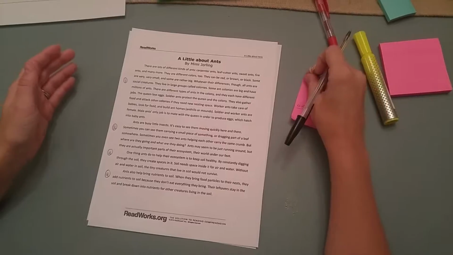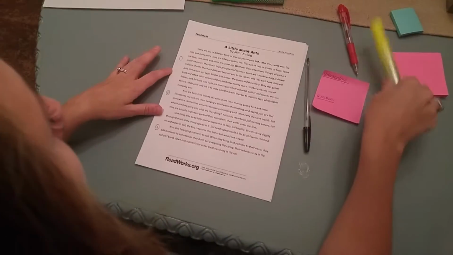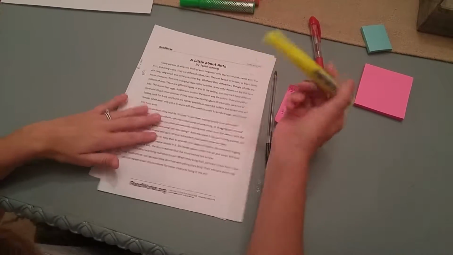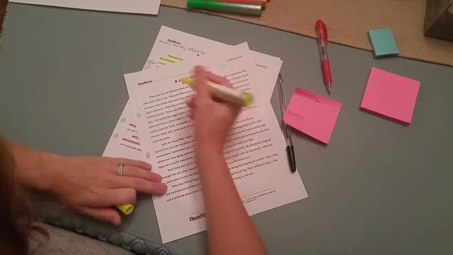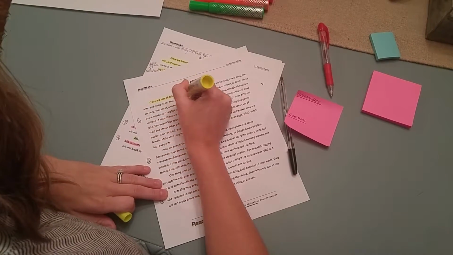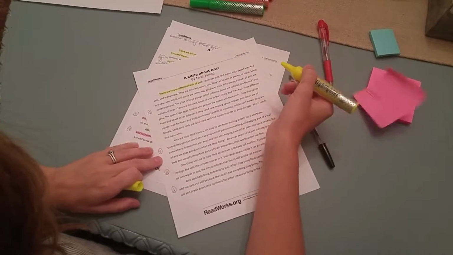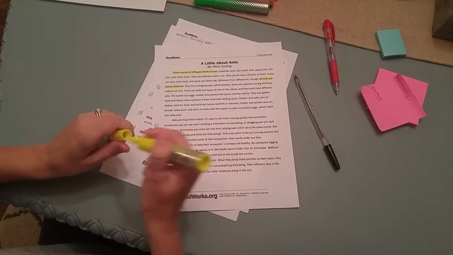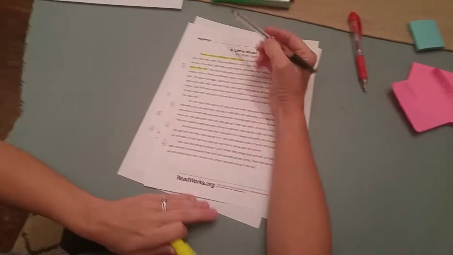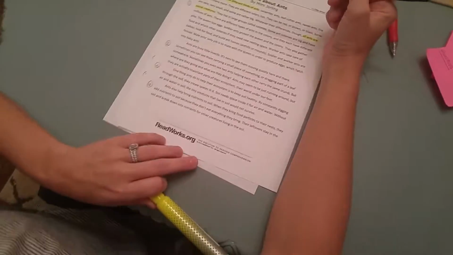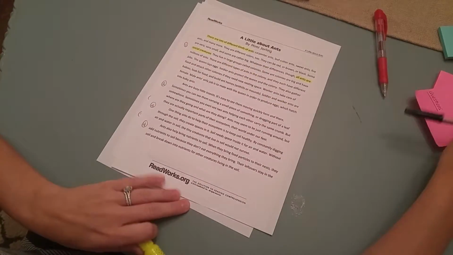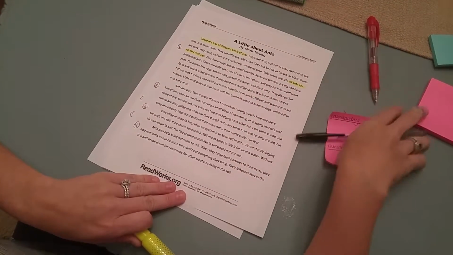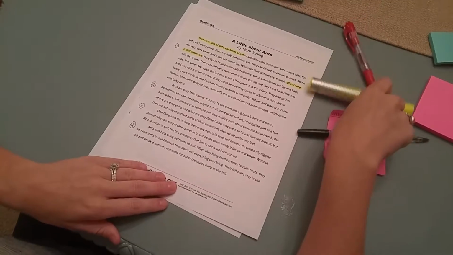So I would probably stop there at that point as to not overwhelm them, and I would say, let's look at what we've read so far. What is important about what we read so far? And I would have them highlight that there's a lot of different kinds of ants, and that what they have in common is that they're all social creatures. And I would probably have them stop and we would talk about what does it mean to be social. We would maybe jot down some other animals on our sticky note that are social, like dogs, and then we would go back to the text.